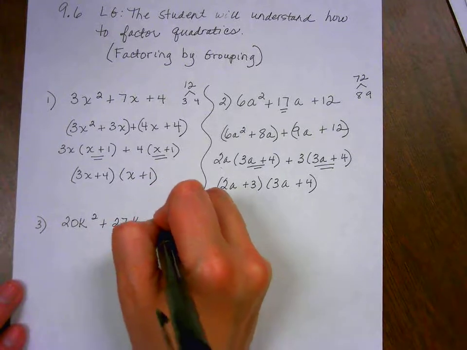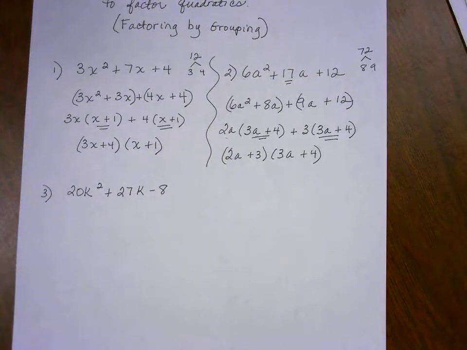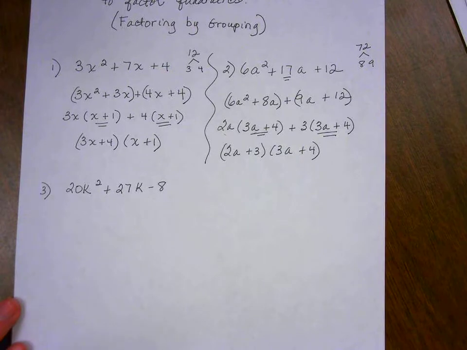I think it just depends on how your brain's wired, because some of you probably like the box because of the organization, and you can draw the box and pick out your factors. Some of you probably like this because your brain doesn't like the extra step of drawing the box, so you want something very quick. So it just kind of depends.